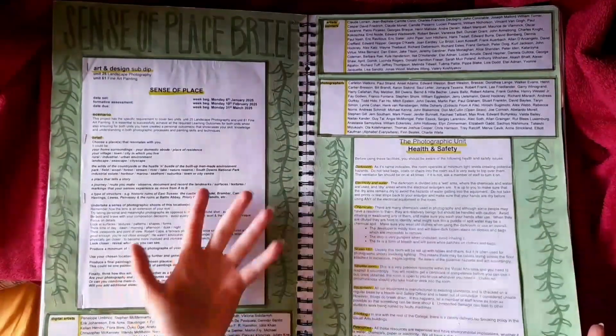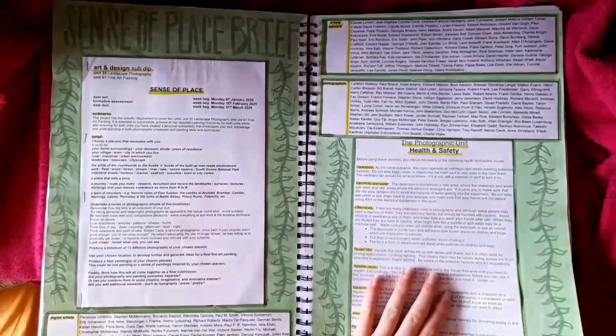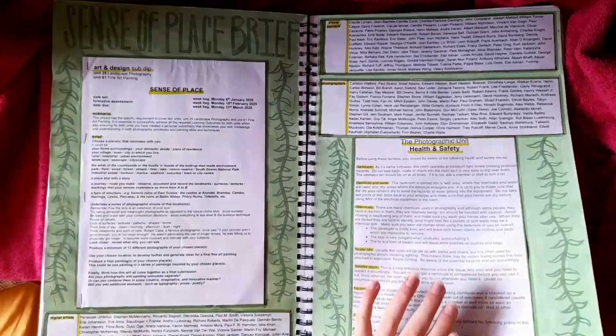And my first piece that I did, the whole process for which is in my other sketchbook tour, which I'll link here if you want to watch that.